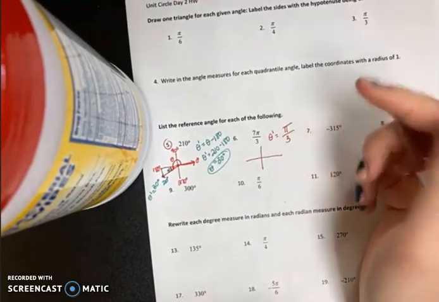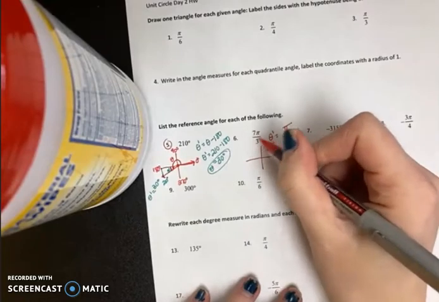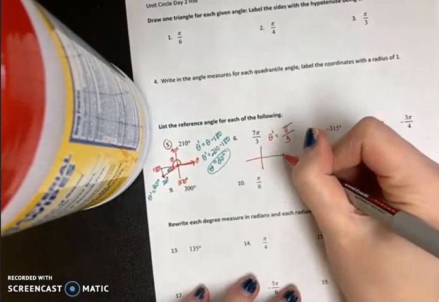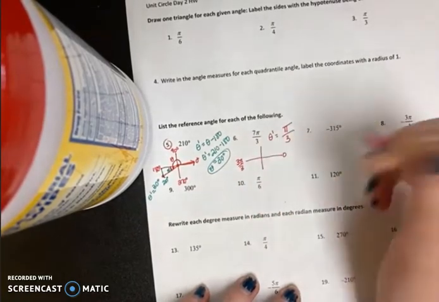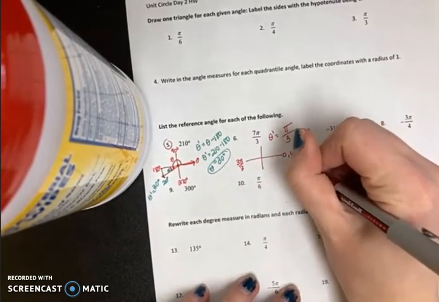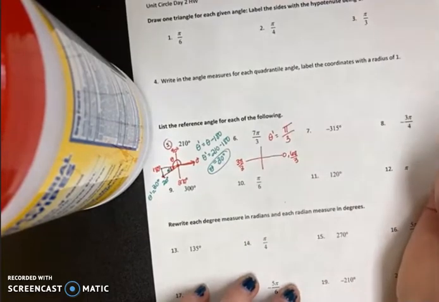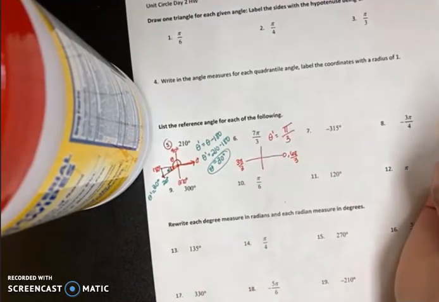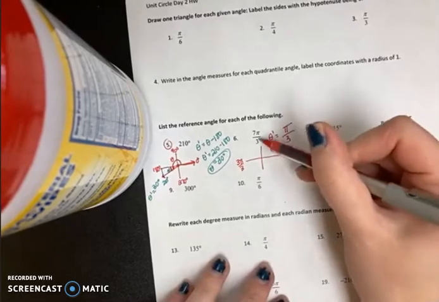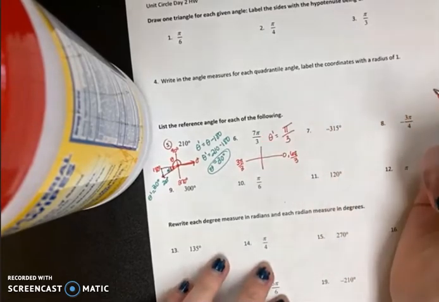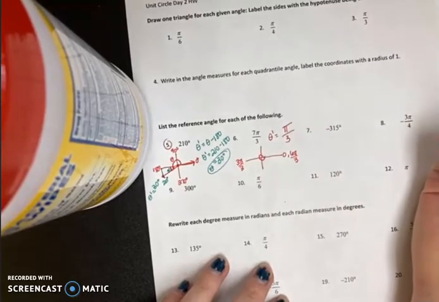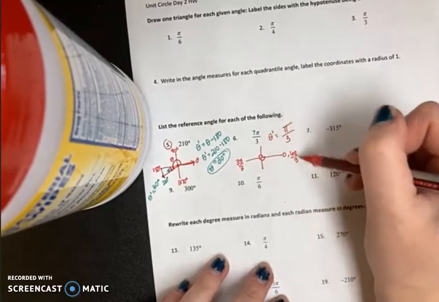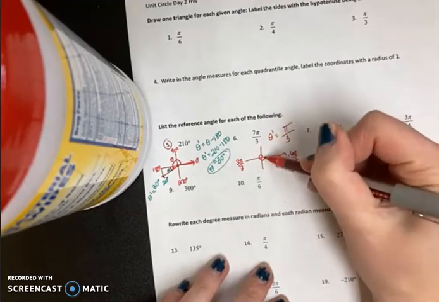So if this is 7 pi over 3, I know this is 0. I know this is 3 pi over 3 because that's 1 pi. And this is 6 pi over 3. Just by doing this, I can tell where it's going to fall. I see that 7 pi over 3 is bigger than 3 pi over 3, so I know there's at least one full rotation, and it's 1 pi over 3 past this, so it's right here.